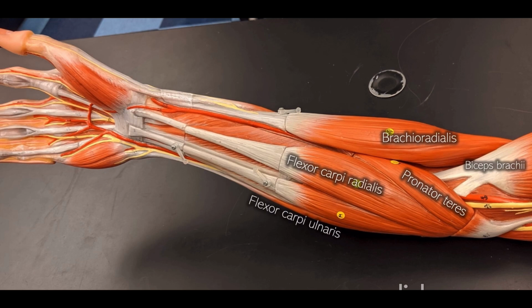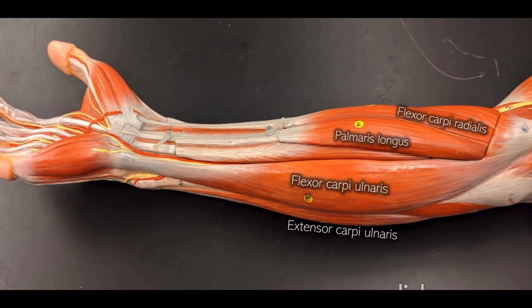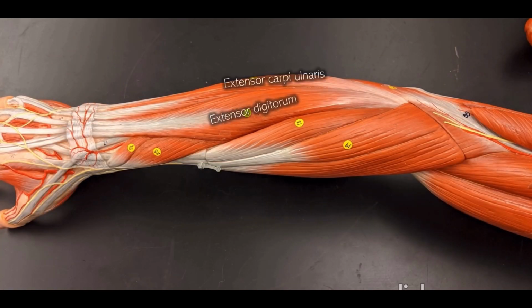The pronator teres and pronator quadratus muscles, both attached to the ulna, drive forearm pronation, allowing you to turn your palm downward. The flexor carpi ulnaris and the flexor digitorum profundus connect to the ulna shaft and distal end, facilitating wrist flexion and finger movements, such as gripping.